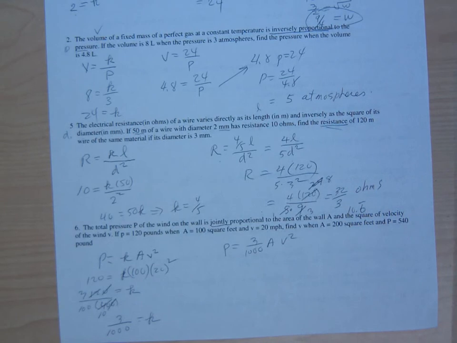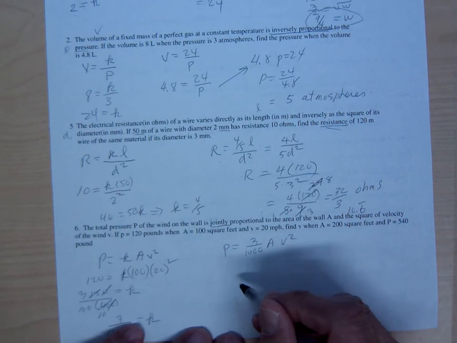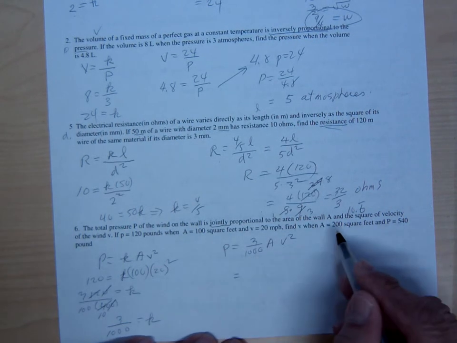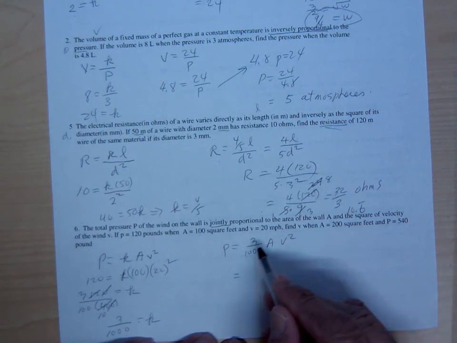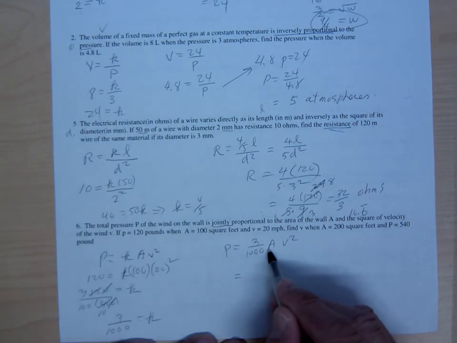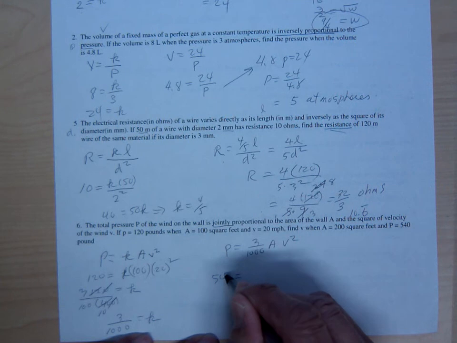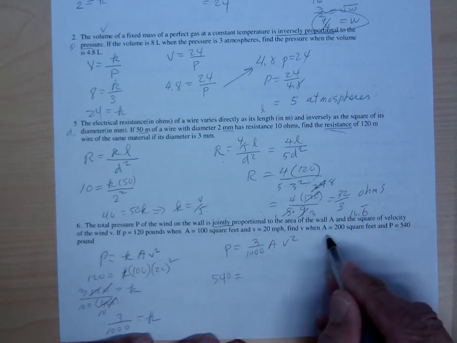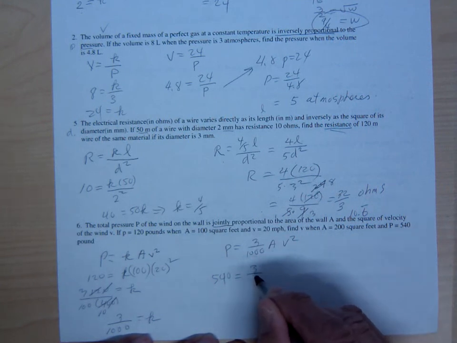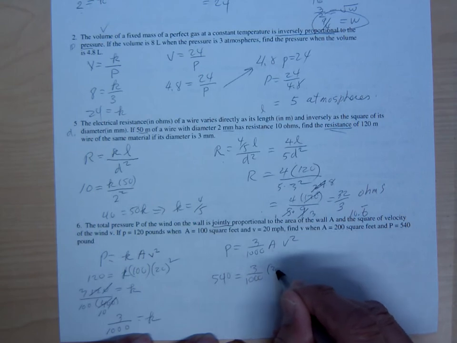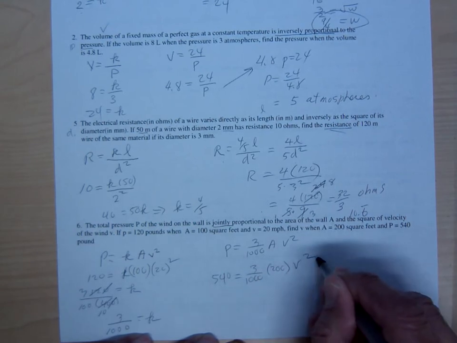Okay. So which is equal? Now then you're looking for what? Find V now. So that means P had to be given and A had to be given. So what is P? P is 540. And A is going to be 200. And times V squared. Okay, I would reduce first. Knock out the 2 0.